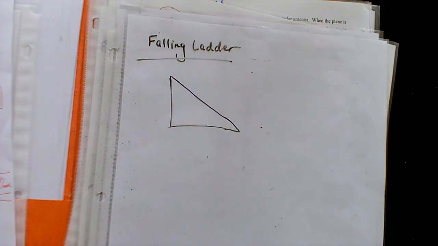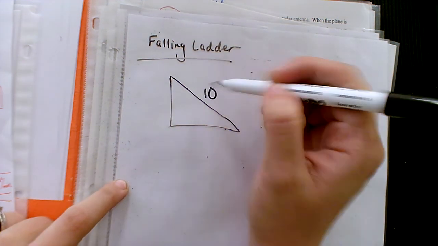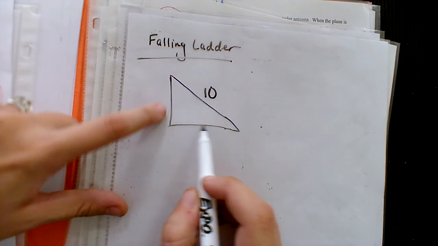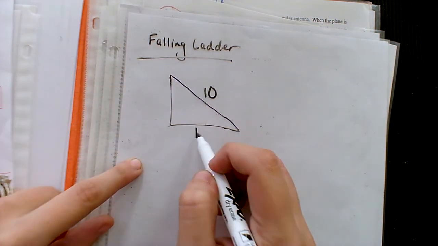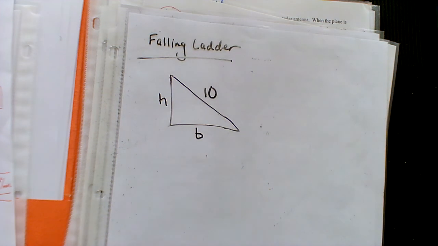As the ladder was falling, can you describe any sides of the triangles that changed or were constant? What do you think, Griffin? The hypotenuse was the only constant one. And that was 10, right? Because that was our ladder. So the other ones that were changing were the height and the base. So maybe we'll label that B and we'll label this H. Okay, height and base.